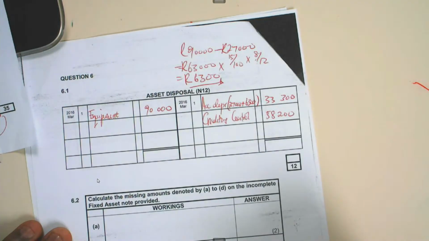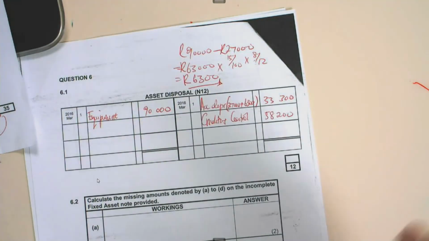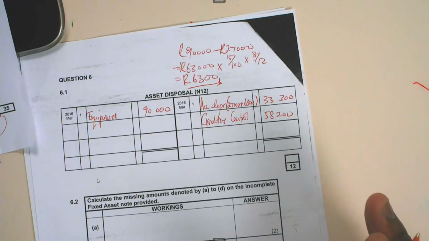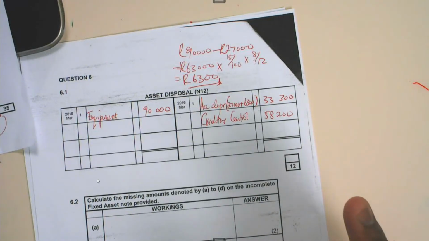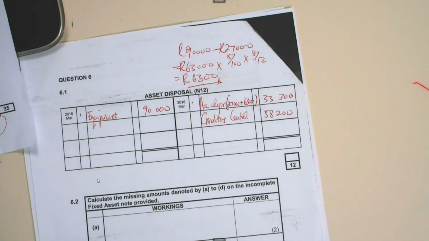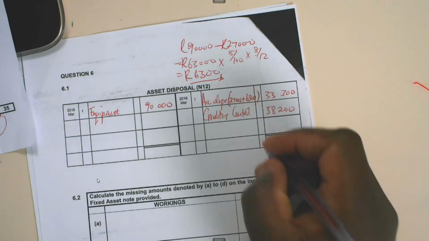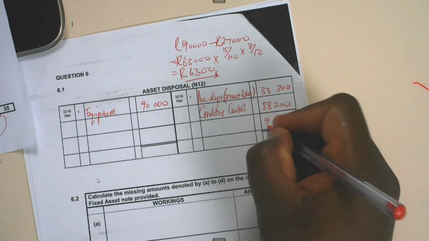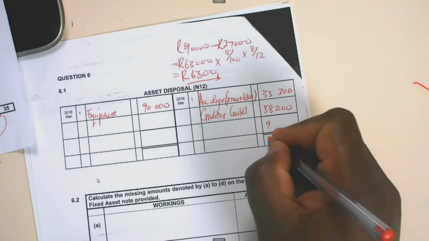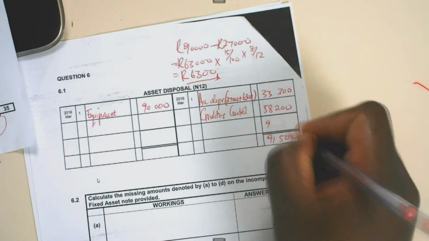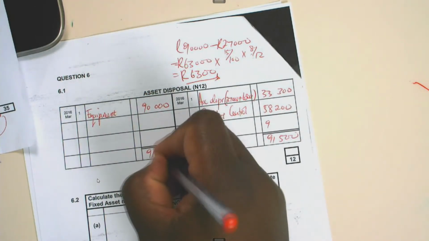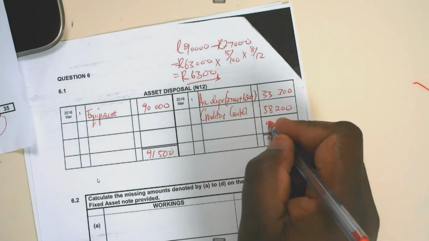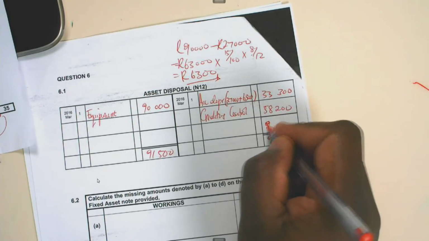Right. Now we can balance and check whether we made a profit or a loss. So when you say 33,300 plus 58,200, you get 91,500. You write a bigger amount on both sides.